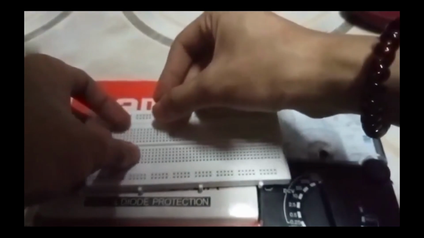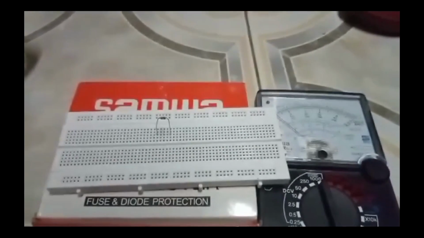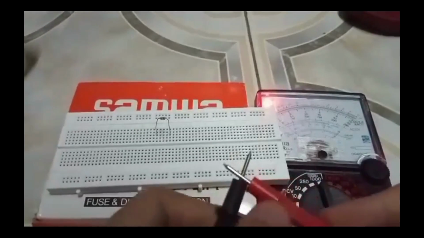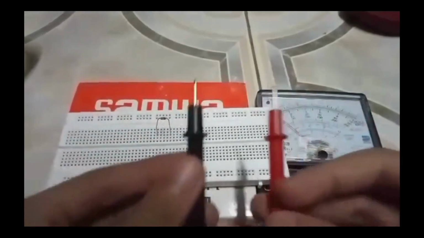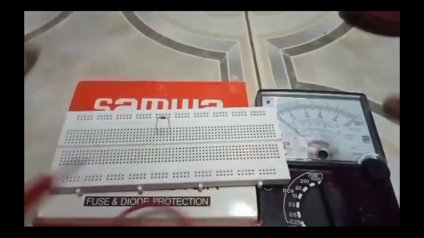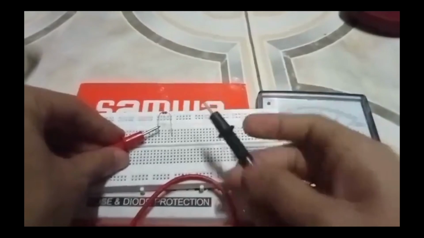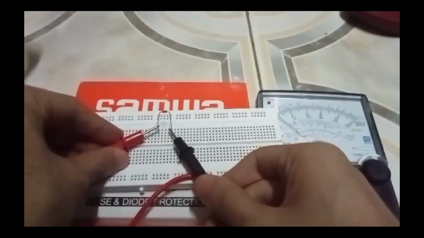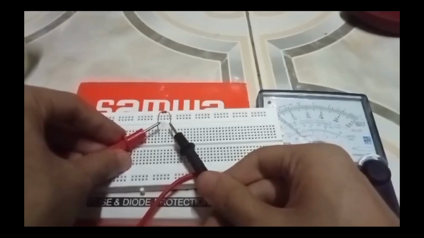But in reverse bias, we're gonna use the opposite direction of forward bias. So the anode is in the positive tester and the cathode is in the negative tester. And as you can see, we have no reading because we're using the reverse bias and there's no current flow in our diode tester.